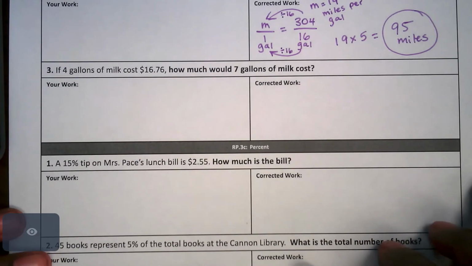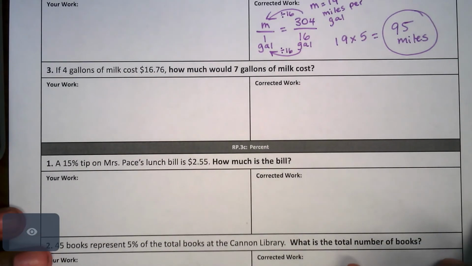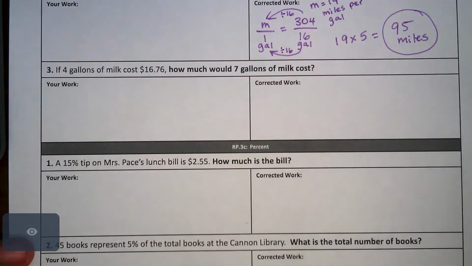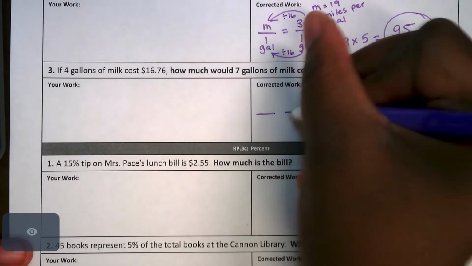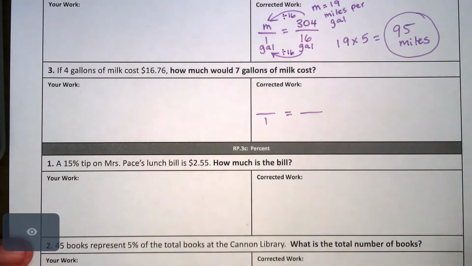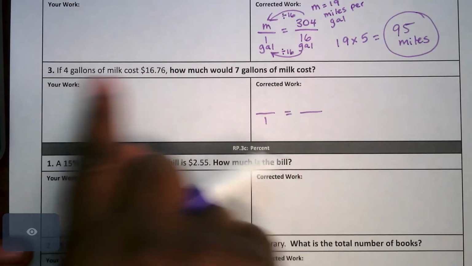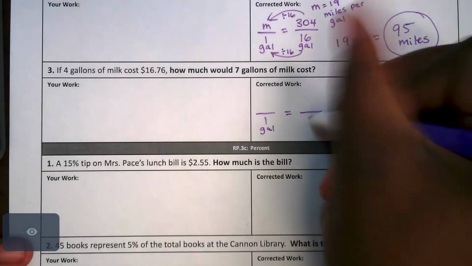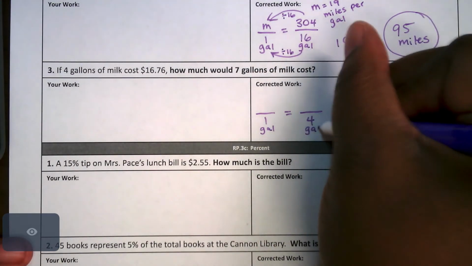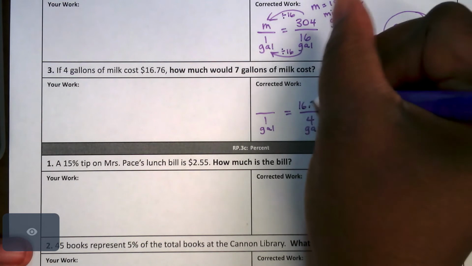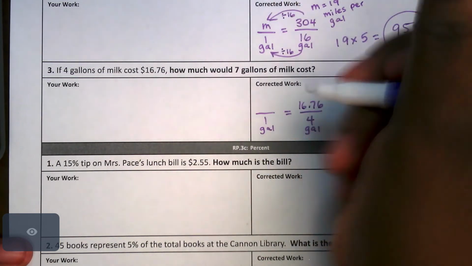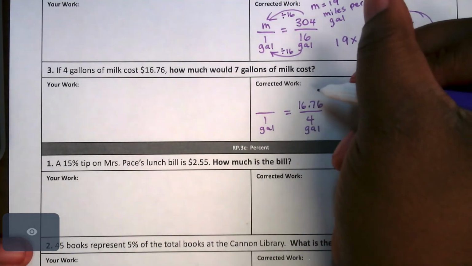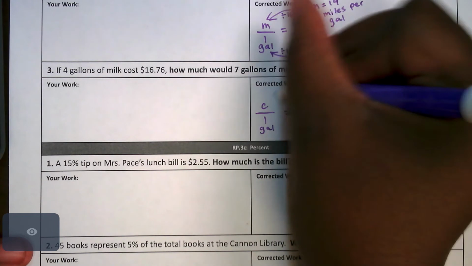Number 3, if 4 gallons of milk cost $16.76, how much would 7 gallons of milk cost? All right, so this is just like the previous one. I am going to set up a unit rate. I already know how much 4 gallons cost. I want to know how much does 1 gallon cost. And 4 gallons cost $16.76. And I'm going to use C for the cost.